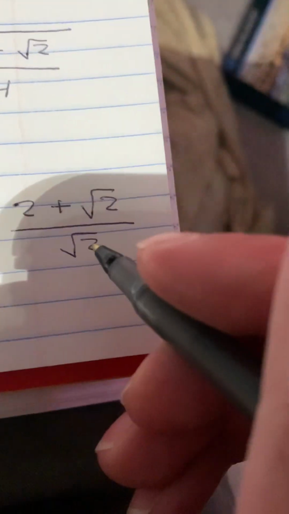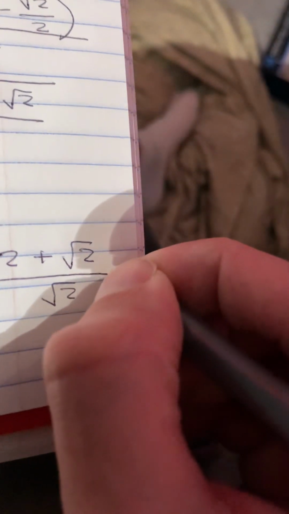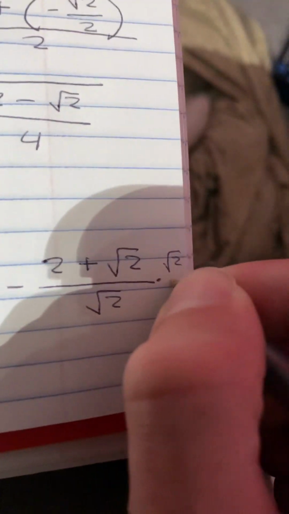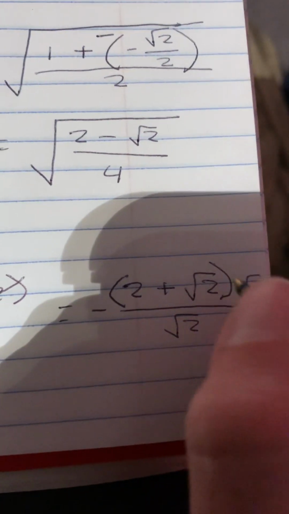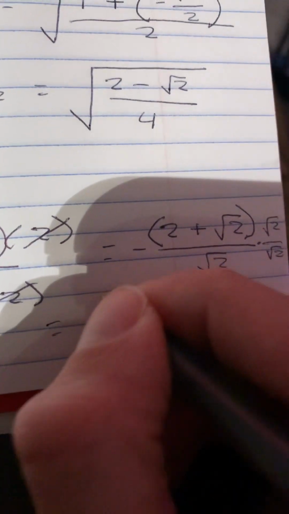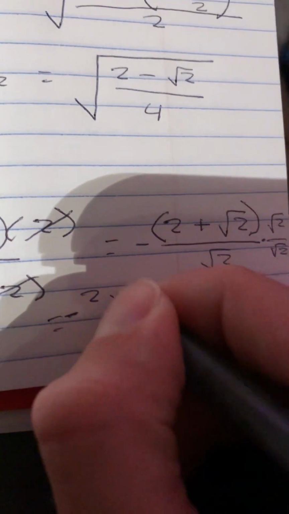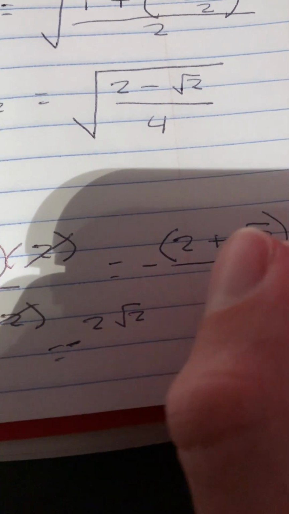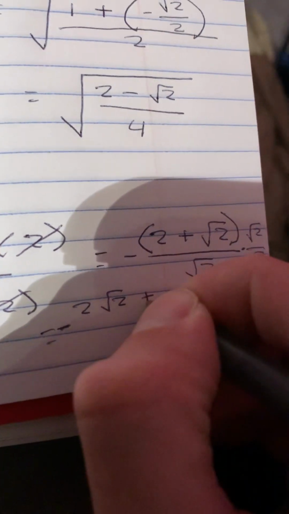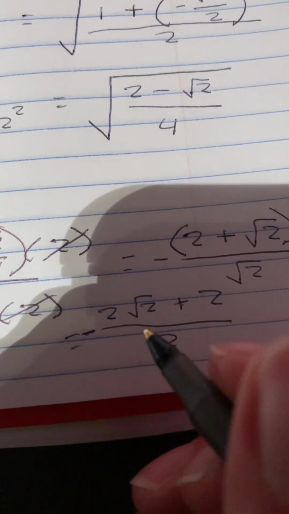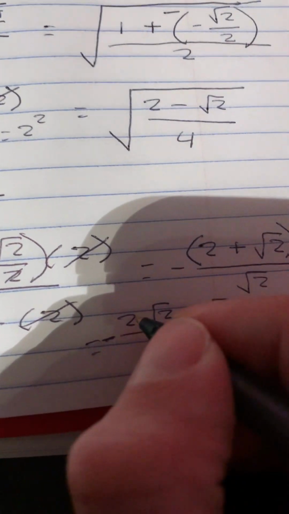But some teachers don't like it if you don't rationalize your denominators. So how do you rationalize your denominator? You just multiply by square root of 2 over square root of 2. And then you multiply this whole entire thing in the numerator. So you really get negative 2 root 2, and got to watch that negative sign. And root 2 times root 2 just cancels the square root out, and it's just going to be 2, all over 2. But hey, this can be reduced down.